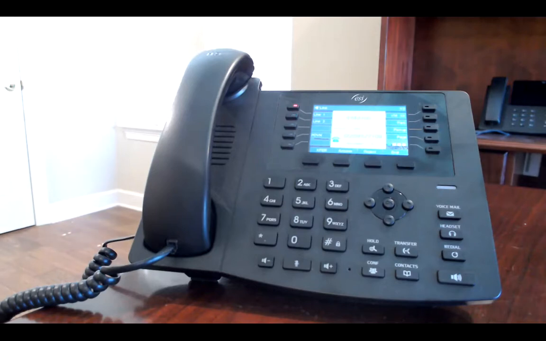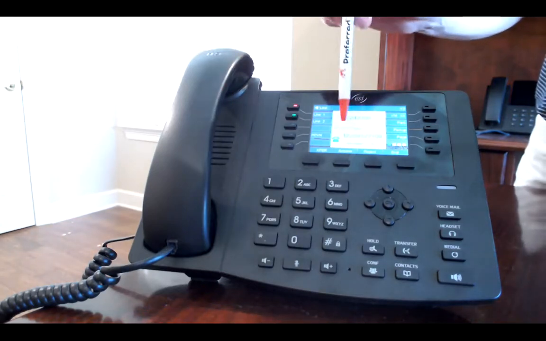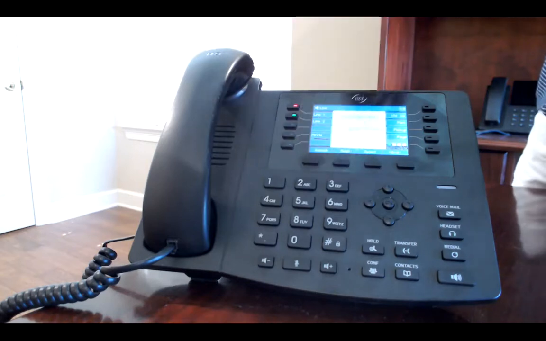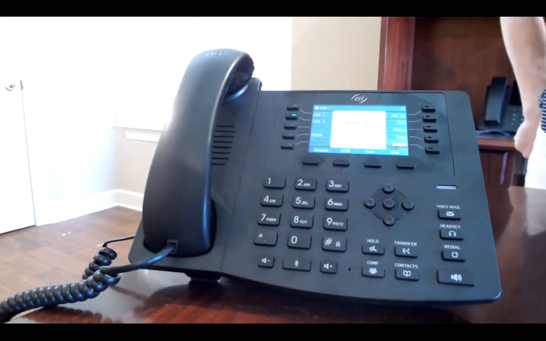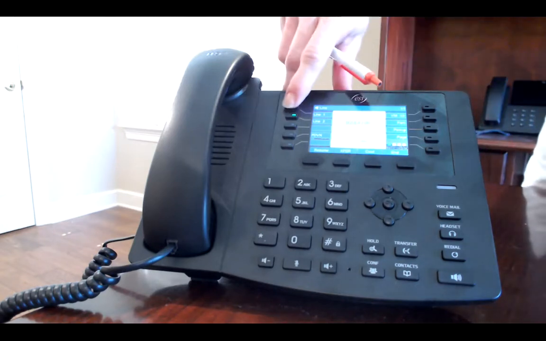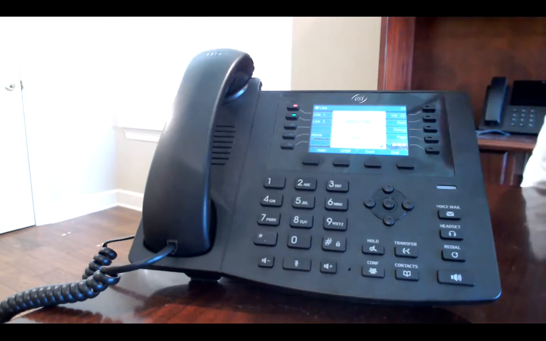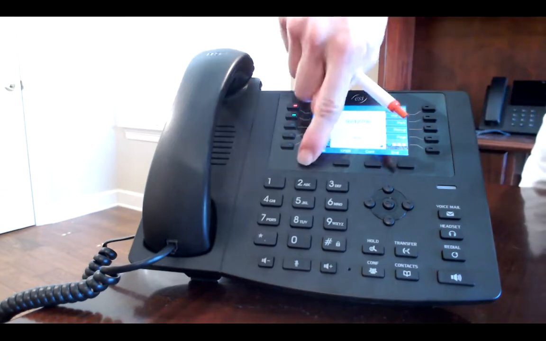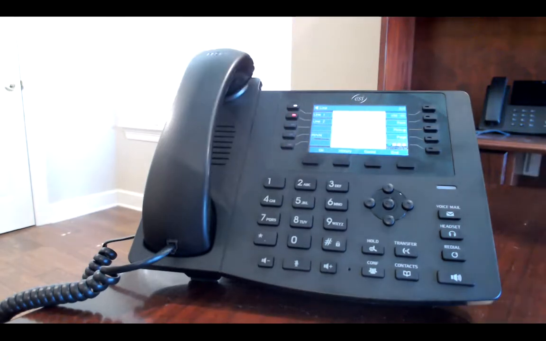If you are on a call and you receive a second call, the display will split and show you the incoming call data for that second call. If you press answer, then you will answer the second call and place the first call on hold. To return to the previous call, press that blinking line button and your other caller will be placed on hold. And then you can press hold and toggle between the two calls.